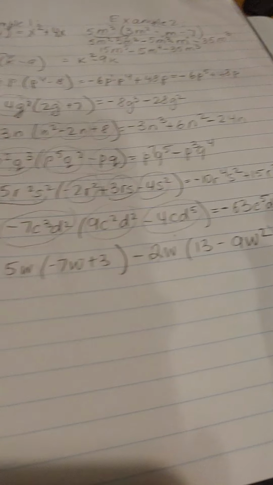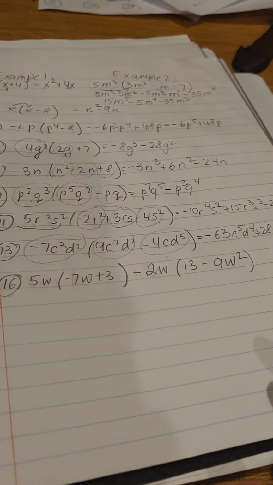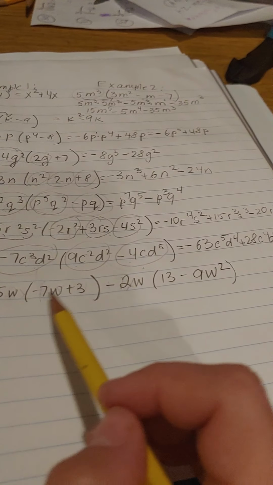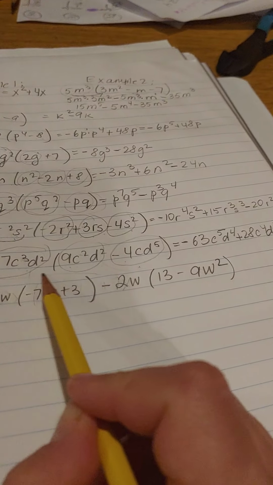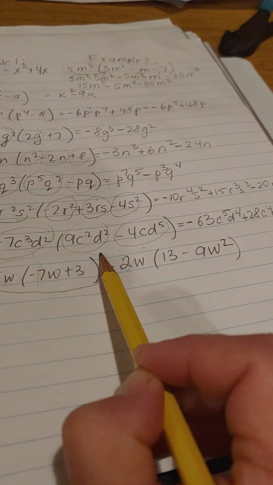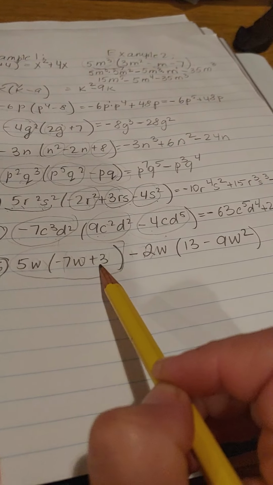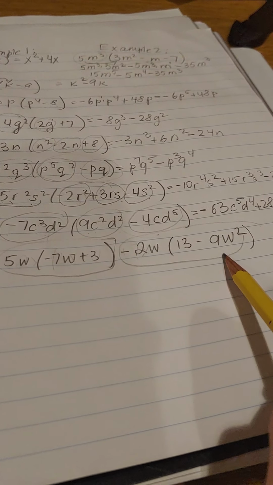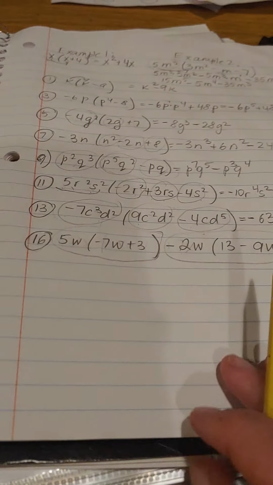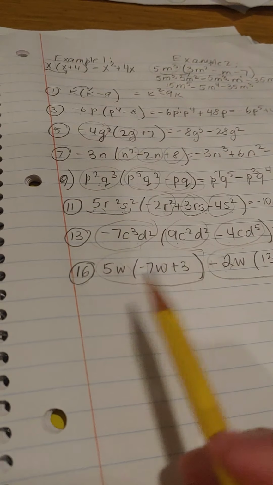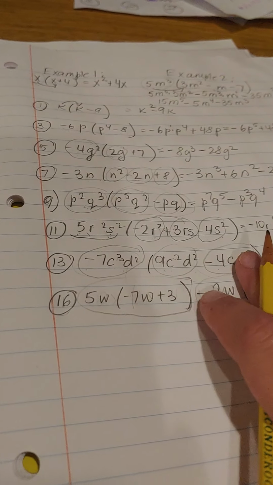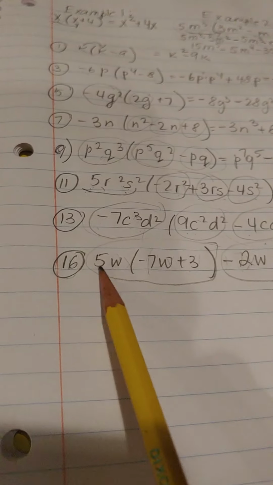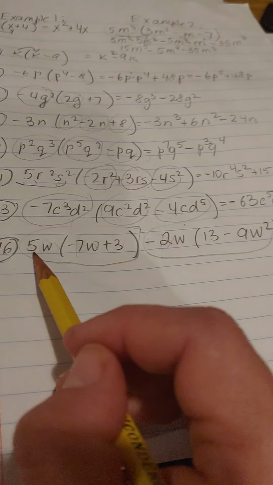Now I'm going to jump into number 16. So this is the problem. And then we have to realize that we have to multiply monomial by polynomial. Then we have to multiply this monomial by this polynomial. And then we have to combine like terms if we see them. So now we're going to pretend that that's where the problem finishes. That's what it is, and we're going to just do what we did previously.